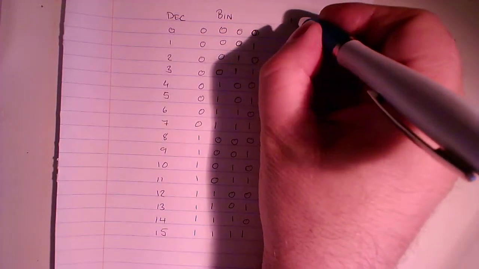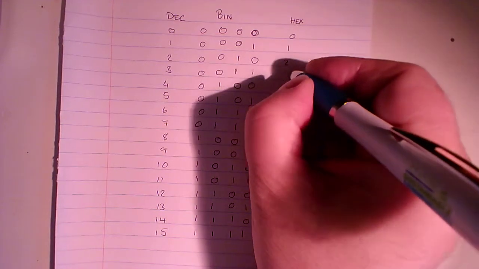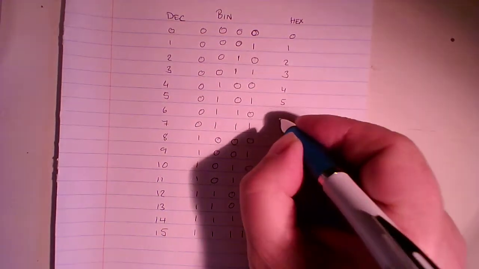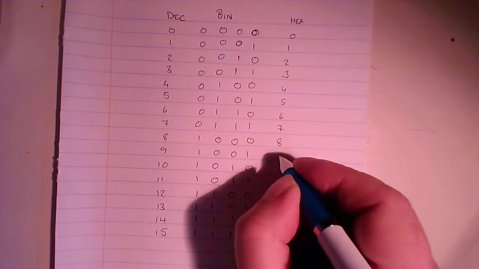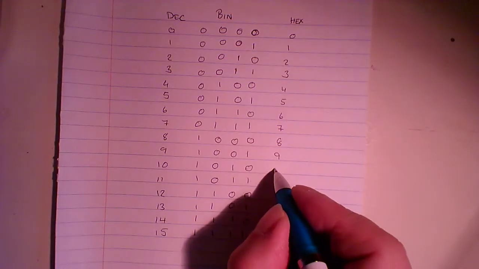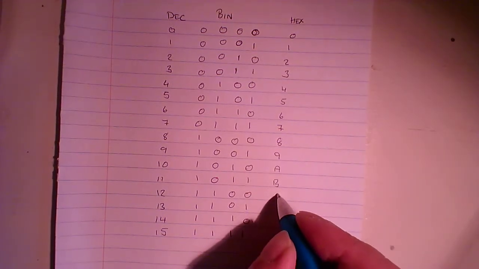And on this side, I'm going to write down the hexadecimal values of these. And as far as the decimal ones go, up to here, it's going to be identical. So I'm going to do 0, 1, 2, 3, 4, 5, 6, 7, 8, and 9. And I'm going to stay in single digits, but I have to use letters now. That's the whole point of hexadecimal. So I start off with A, B, C, D, E, and F. And that's it. And this is a conversion table.